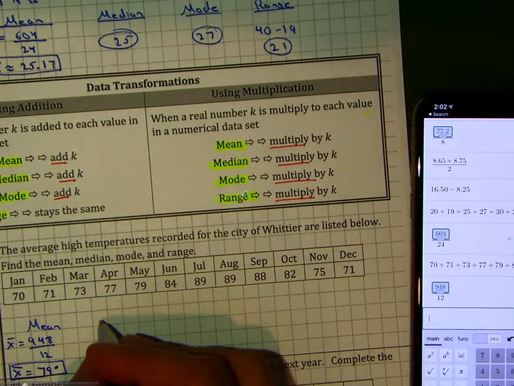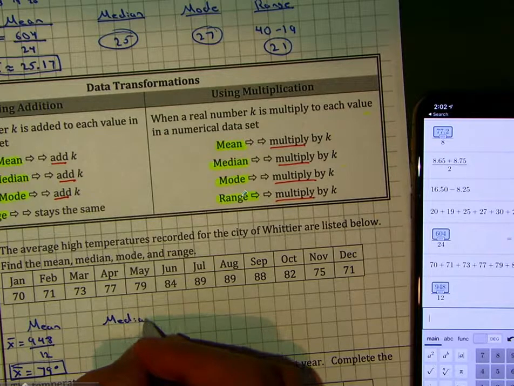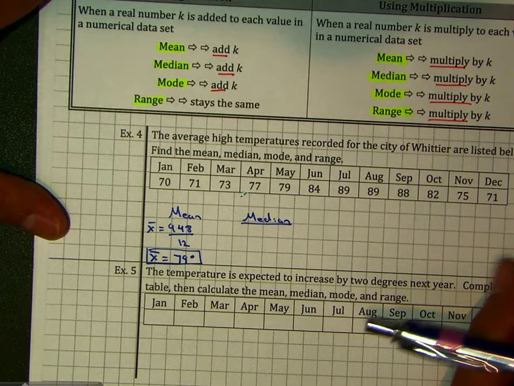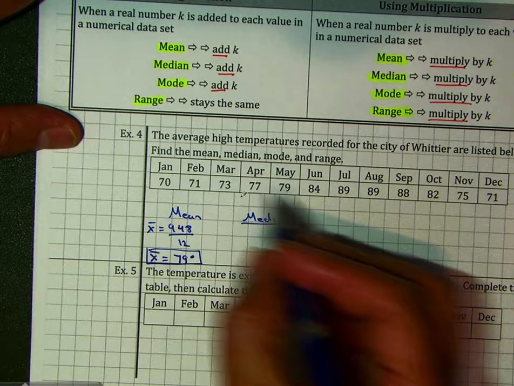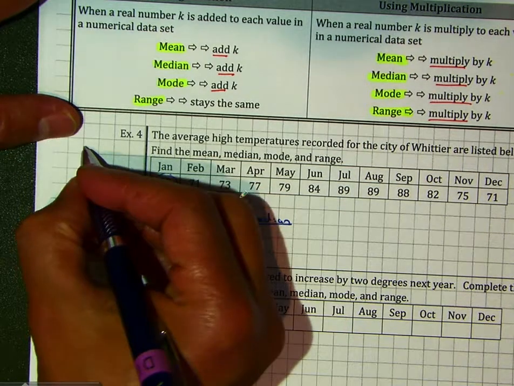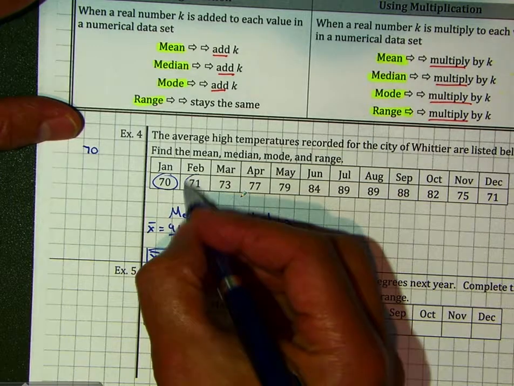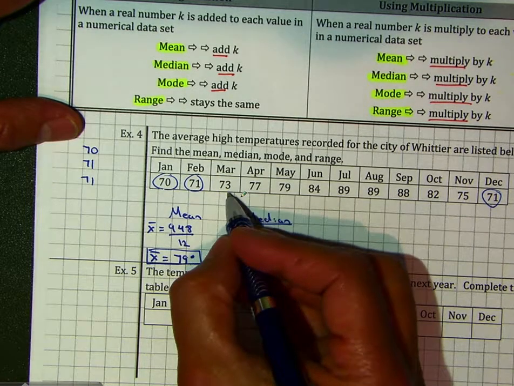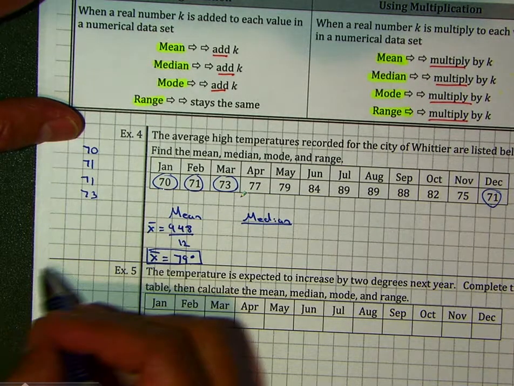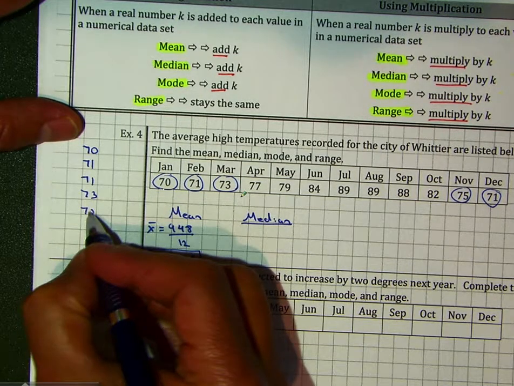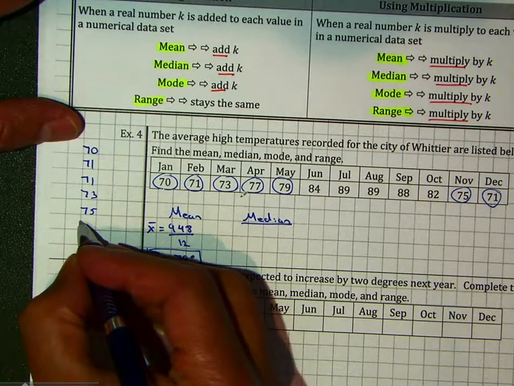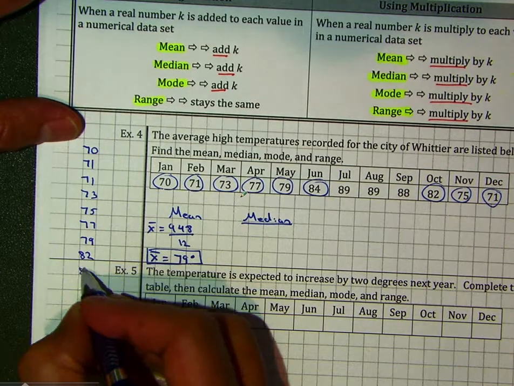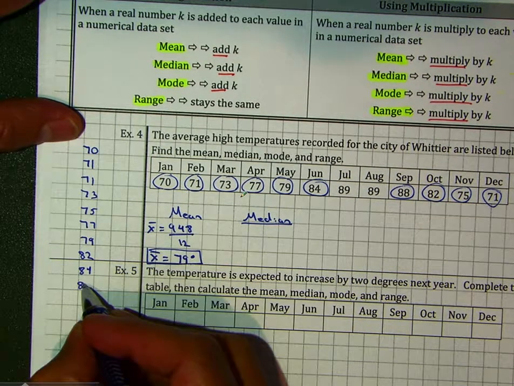Next, I need to find the median. To find the median, I need to find the middle number. Let's place them in order. On the left-hand side, the smallest number is 70. Then we have 71, two of them. Next is 73. We have 75, 77, 79, 82, 84, 88, and 89.